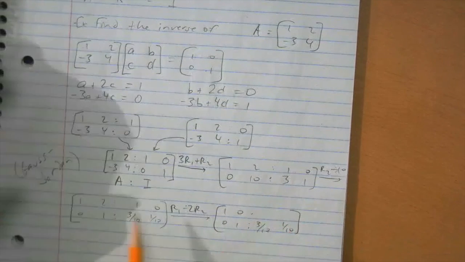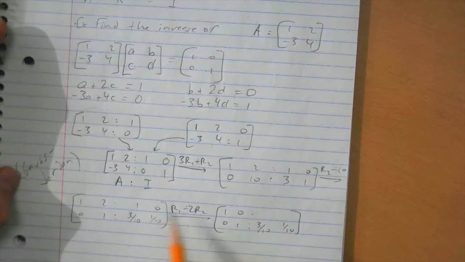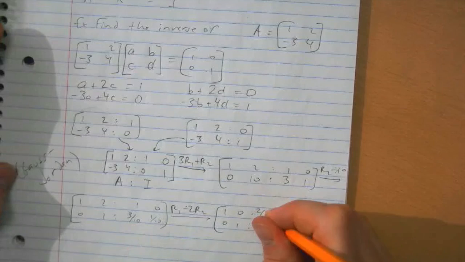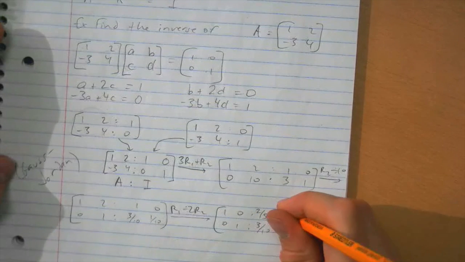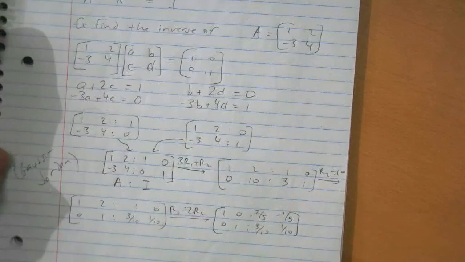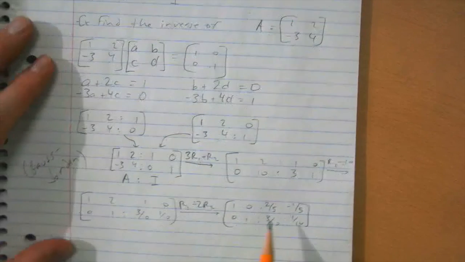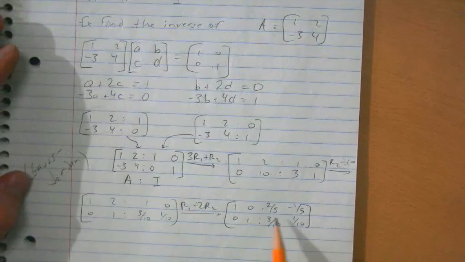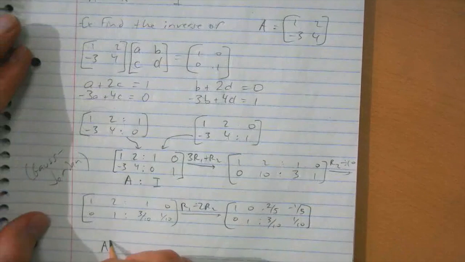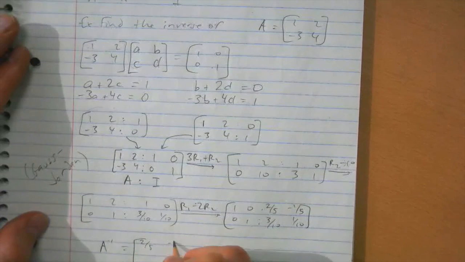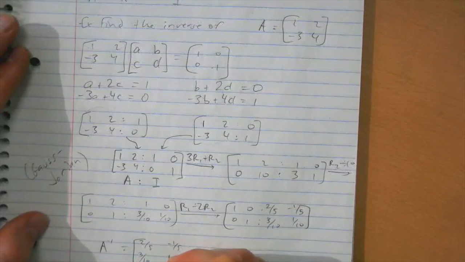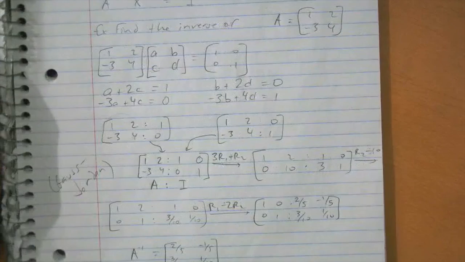And then what do I get here? Let's see, I have 1 minus 2 times 3 over 10. That's 2 times 3 over 10 would be 3 over 5. 1 minus that gets me 2 over 5. And then I have 0 minus 2 over 10. So that's minus 2 over 10, which is minus 1 over 5. And now I've solved my system. The inverse matrix here is 2/5, minus 1/5, 3 over 10, 1 over 10.